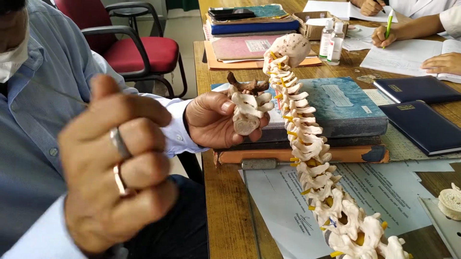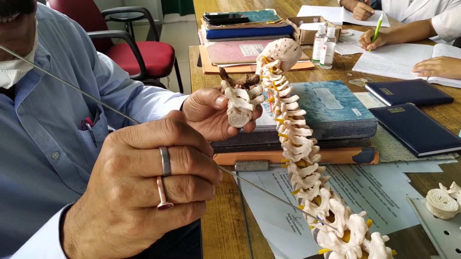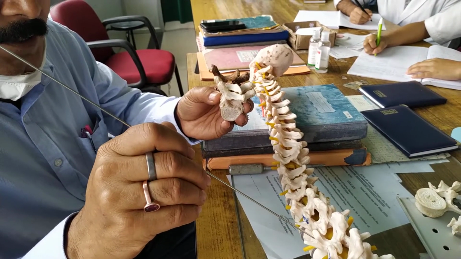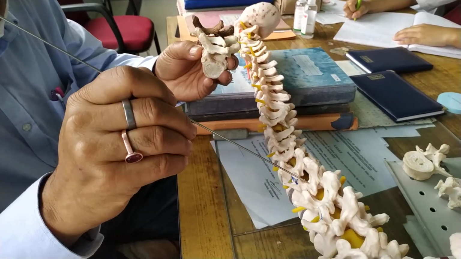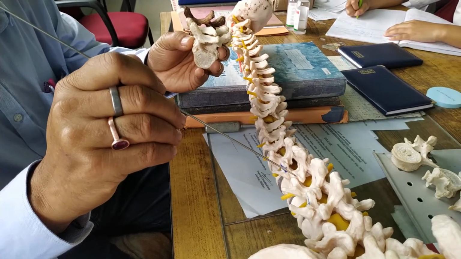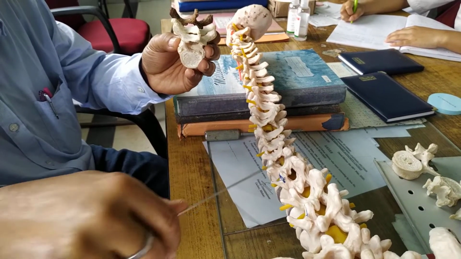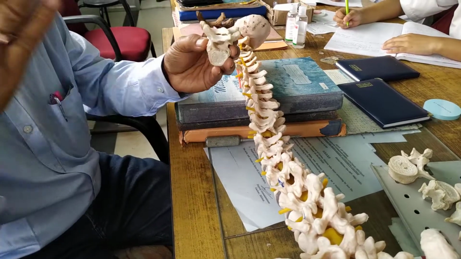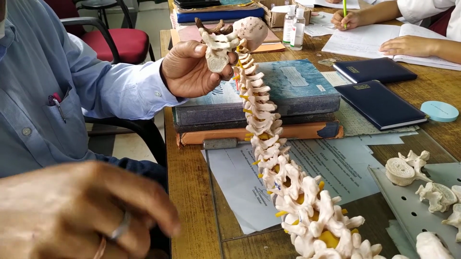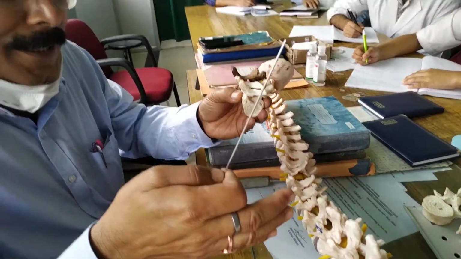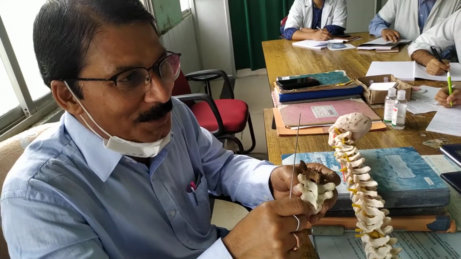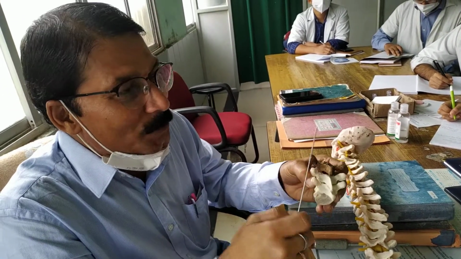Unlike your lumbar area, where it is in the sagittal plane, the superior articular surface is lying like this, and the inferior articular surface is lying like this. The joint is oriented in this anterior-posterior axis. So one surface is medial, another surface is lateral. But this is not the situation in case of your thoracic vertebra. In the thoracic vertebra, you see, they are overlapping each other.